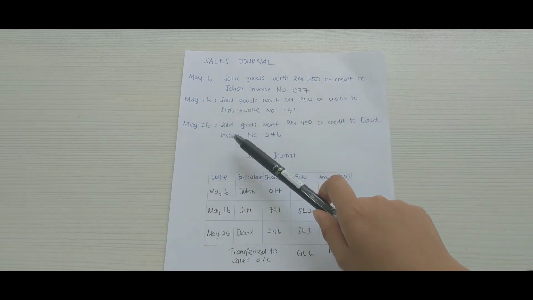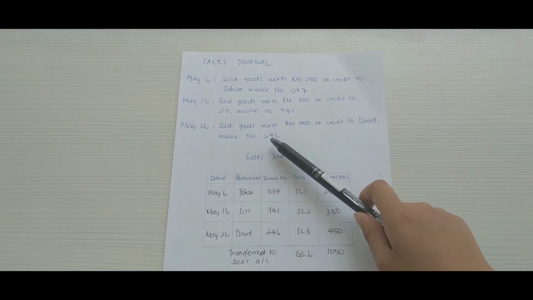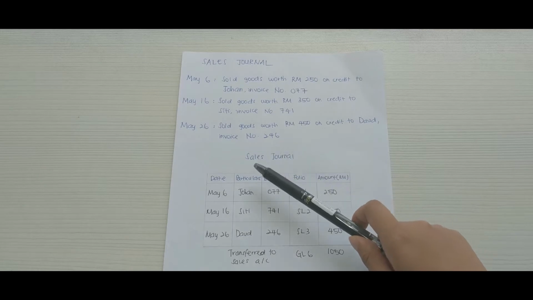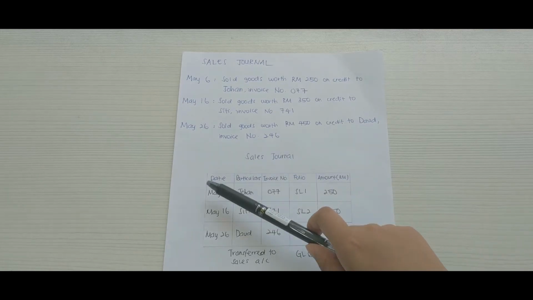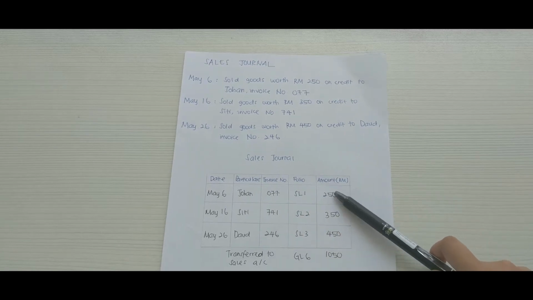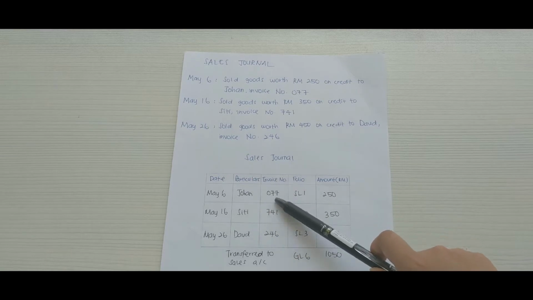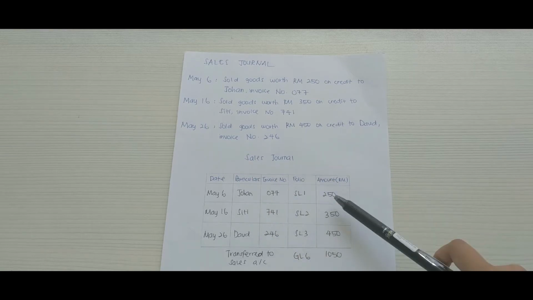May 26, sold goods worth 450 ringgit on credit to Daud, invoice number 246. We have 5 columns for the sales journal: date, particular, invoice number, folio, amount. Date May 6, particular Johan, invoice number 077, folio SL1, amount 250 ringgit.